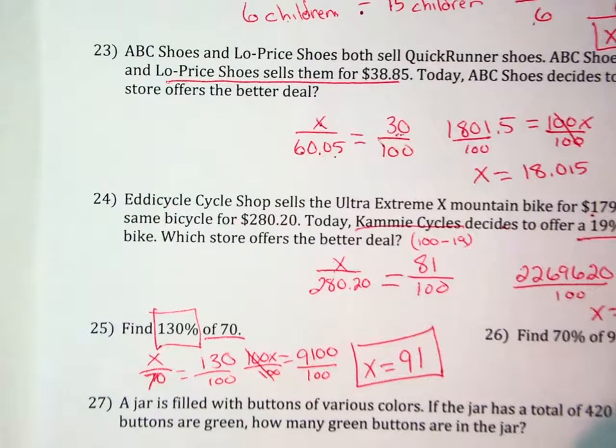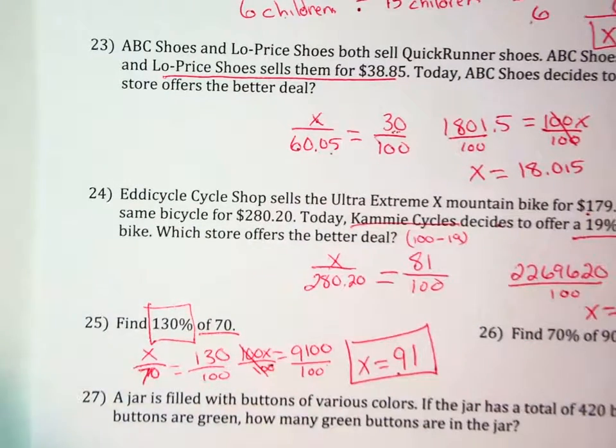So 130% of 70, it's got to be greater than 70 because 100% would be 70. So anything greater than 100% would give us a number larger than 70. X equals 91 makes sense. And it worked out mathematically, so we know it's the correct answer.